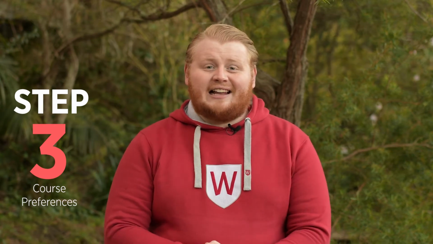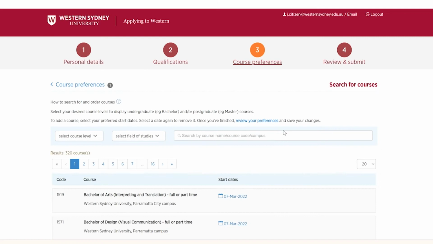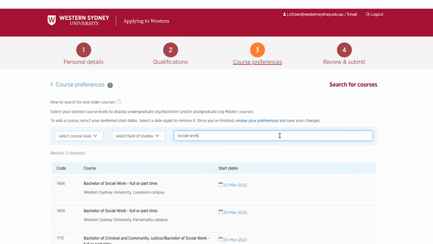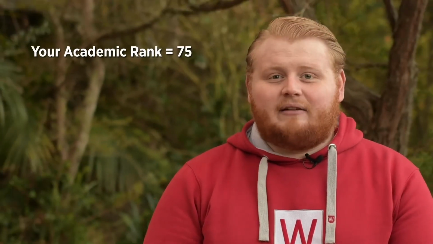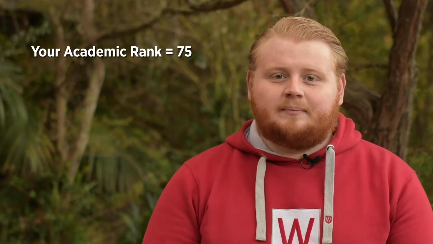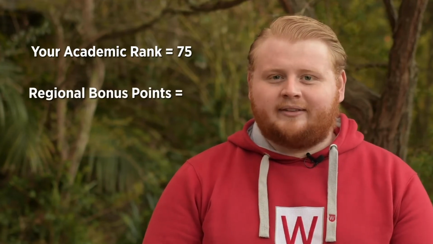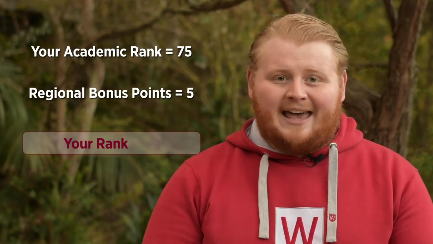Step 3 is your course preferences. This is where you tell us what courses you want to apply for. You can select up to 6 preferences in your application. When we assess it, we'll start off by working out your selection rank. For example, let's say you have an academic rank of 75 and you live in Western Sydney. That means you get 5 regional bonus points. Your selection rank will now be 80.